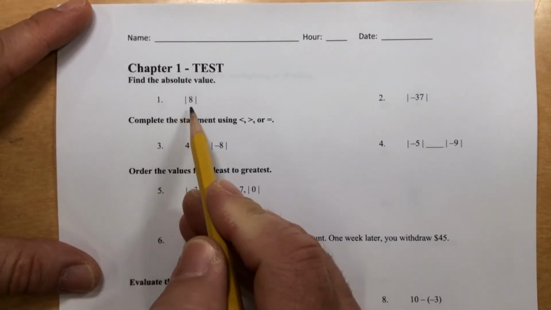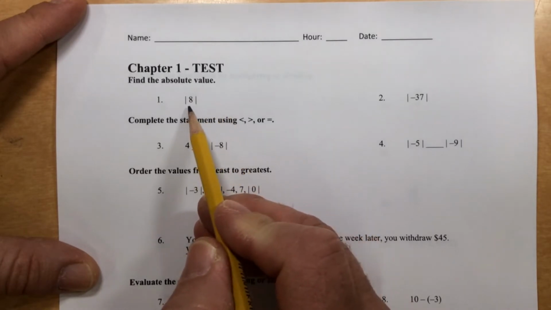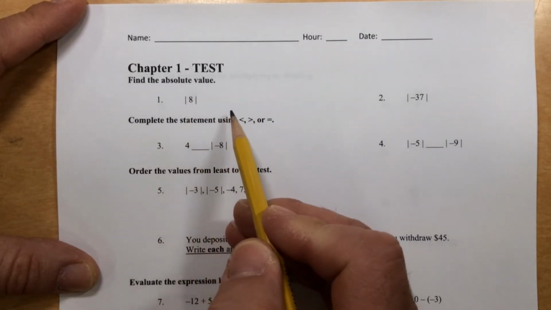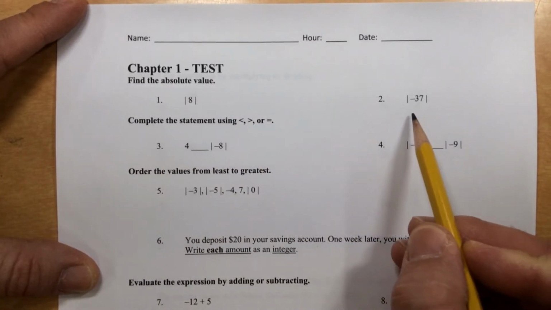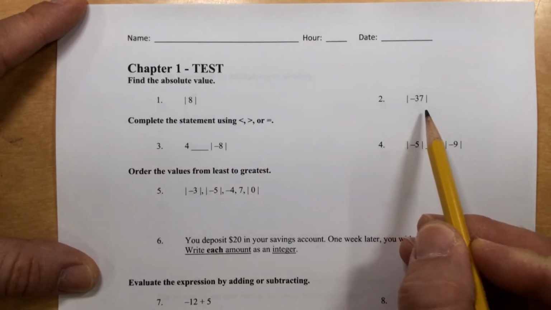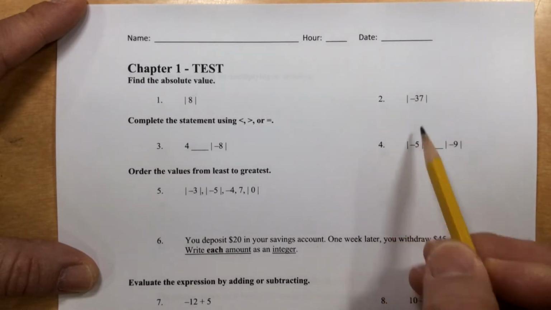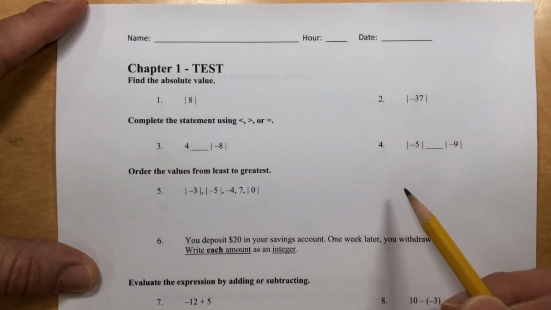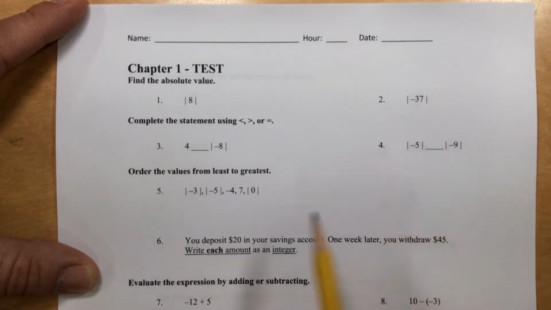On number 1, this is the absolute value of 8. So you're going to write down how far 8 is away from 0 here. And remember, no absolute values can be negative. Over here, this is the absolute value of negative 37. Again, how far is negative 37 away from 0? And once again, no absolute values can be negative.